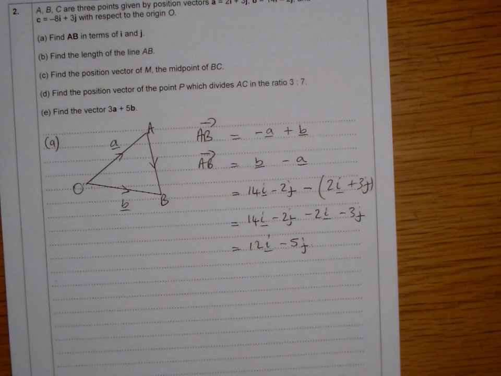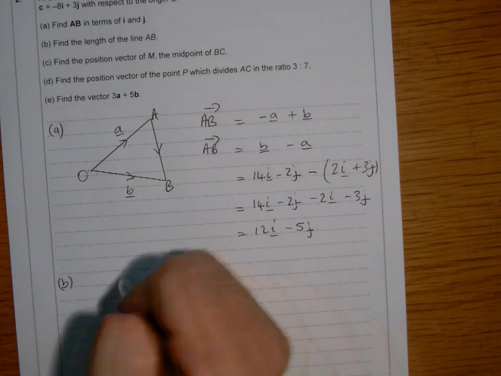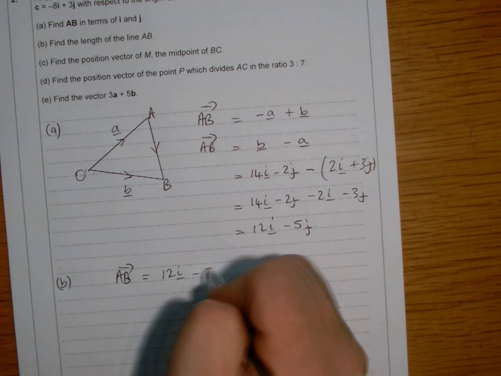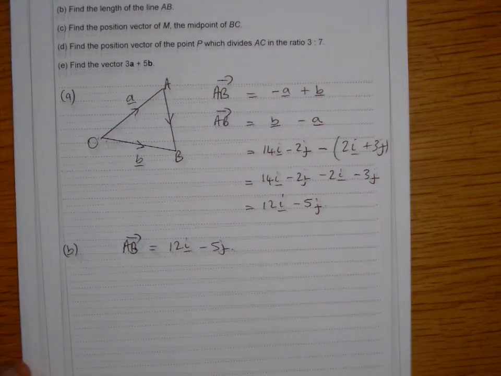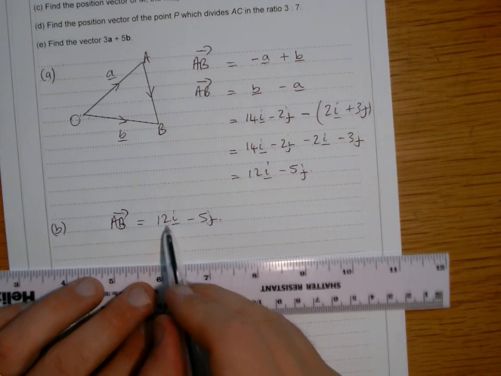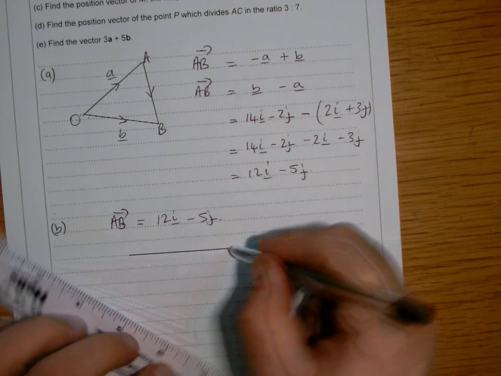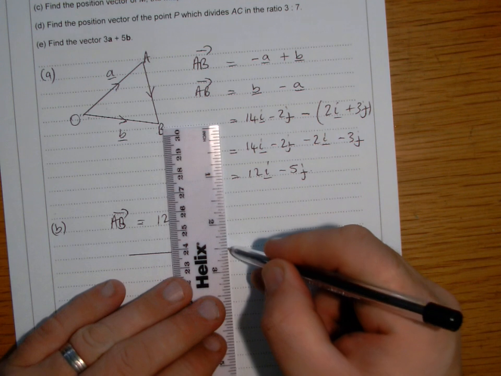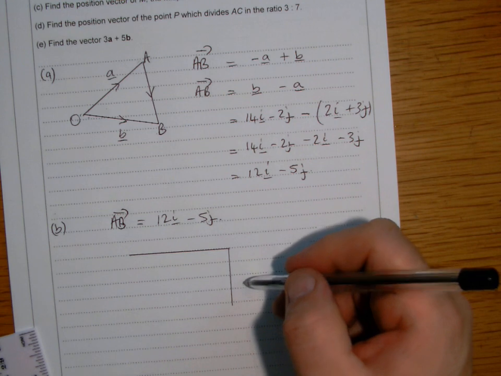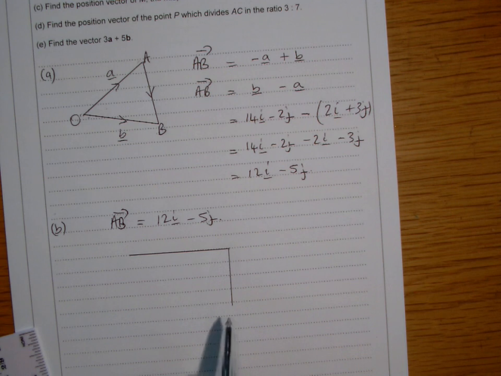Then it says in part b, find the length of the line AB. We know from part a that the vector AB is 12i minus 5j. We don't have to worry too much about getting accurate measurement in terms of scale, but this literally means going 12 across, and then 5 in the negative j direction. So that's the direction we're heading in. We're going across 12 and then down 5, so to speak. Think of it that way.